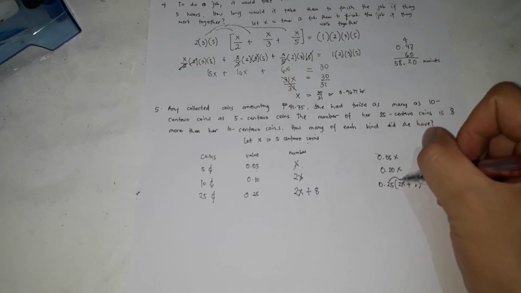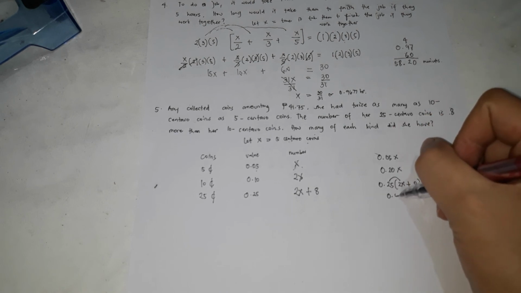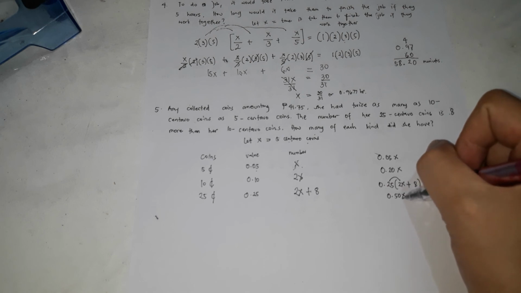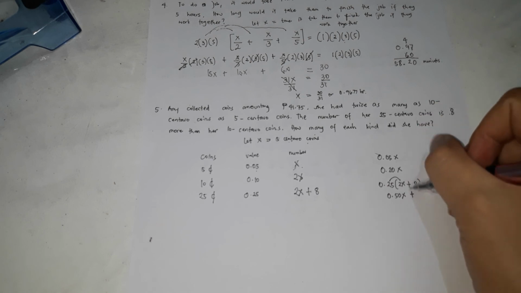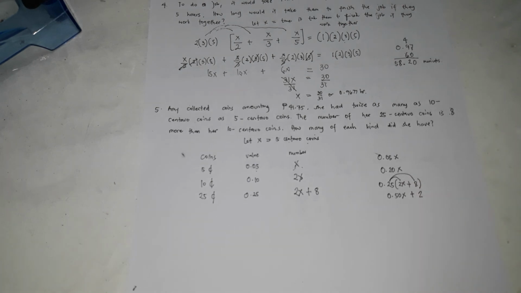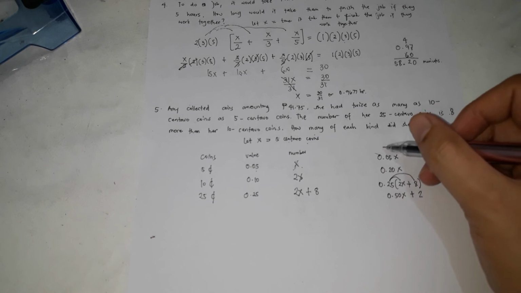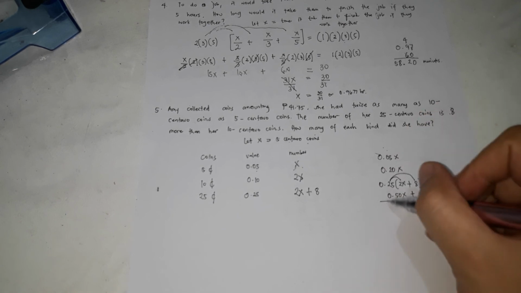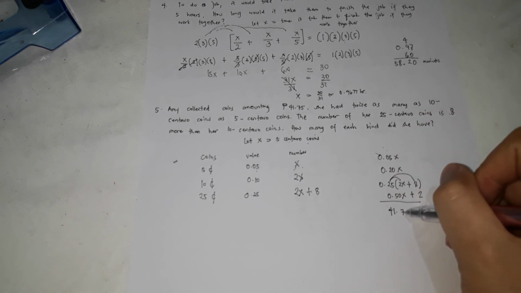Or, multiply mo yan, that's 0.50x plus 2. So, next, ang gagawin mo, kapag i-plus mo daw yan sila lahat, kasi ito ang amount, the answer is 41.75.